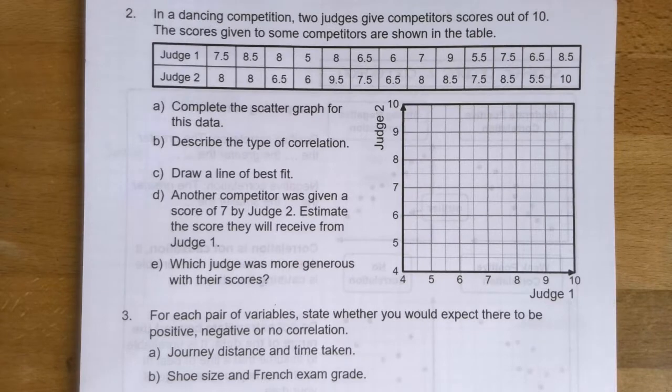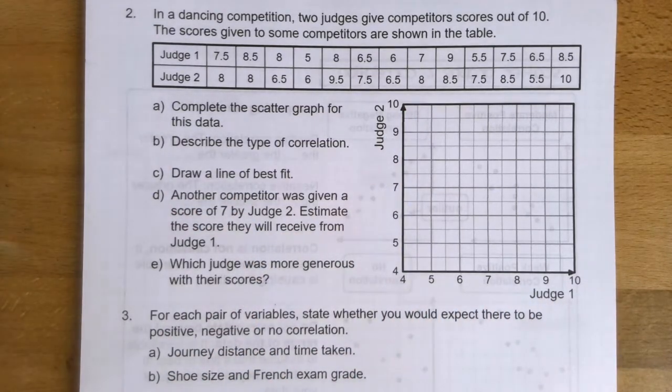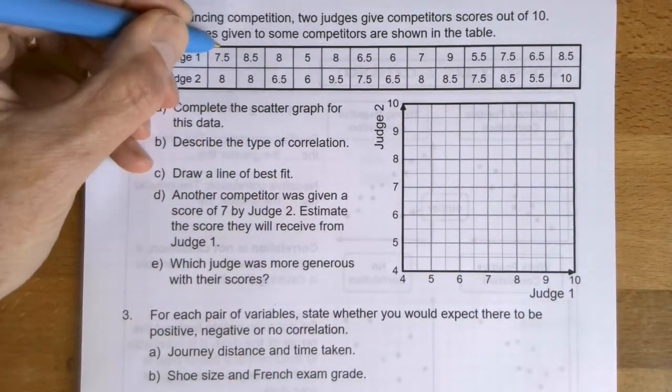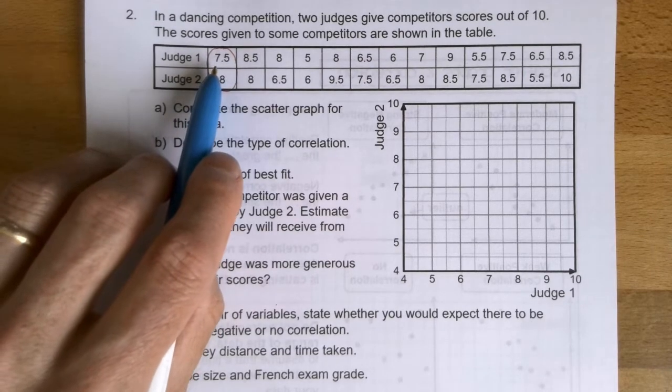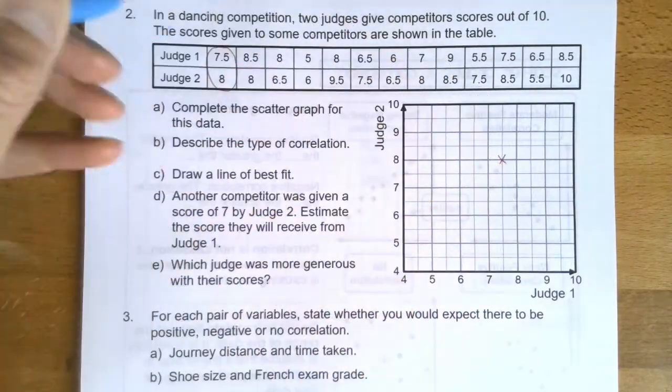So I'd like you to attempt the questions on the second page. If you're able to print, that's all very well. If you're not, you would just have to draw these axes out on paper or in your book, and I'll reattach that sheet of squared paper for those of you without your books at home. So you've got to plot the values in the chart. Remember, this is one cross. In this case, we're talking about the marks two judges give to particular dancing competitors. So for the first cross I'm going to go along to 7.5 and up to 8, so that would go there. I'll leave you to do the rest.